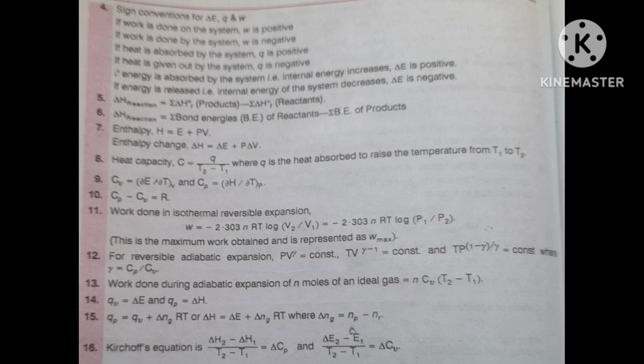Now heat capacity. Last class I discussed heat capacity. Heat capacity C is equal to Q upon T2 minus T1, where Q is the heat absorbed to raise the temperature from T1 to T2.